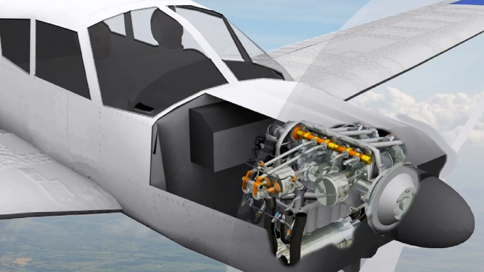Most light, non-aerobatic aircraft engines use the wet sump system. In this system, the oil is stored in the bottom or sump of the engine. This method simplifies the construction of the engine, but it has a number of disadvantages.